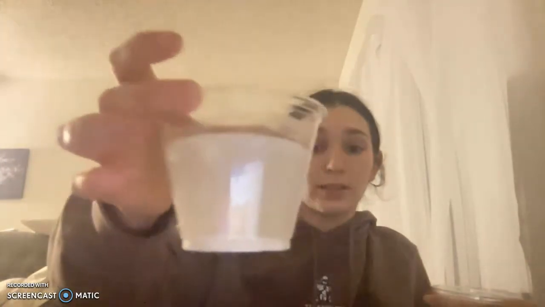Put them back to back. This isn't separating, this is. Even if we let this sit for 10 minutes, 15 minutes, even longer, it will still be like this. If you shake this up, sometimes it'll create that emulsion.